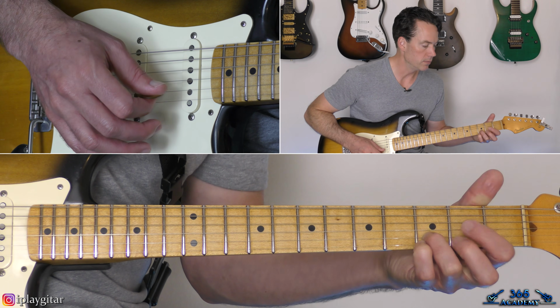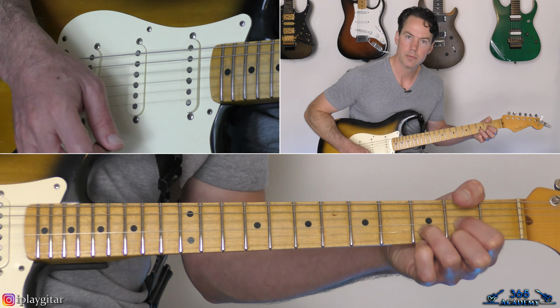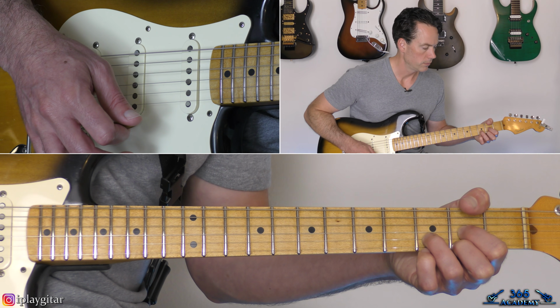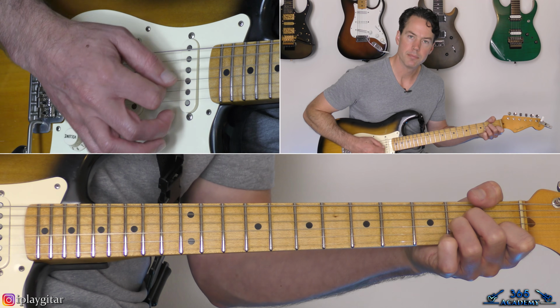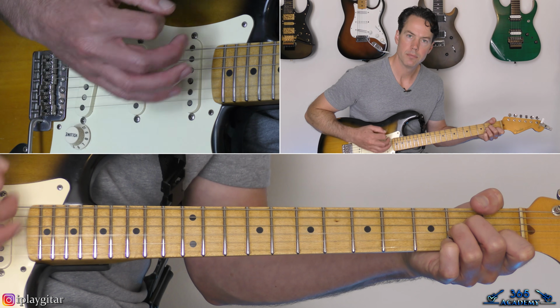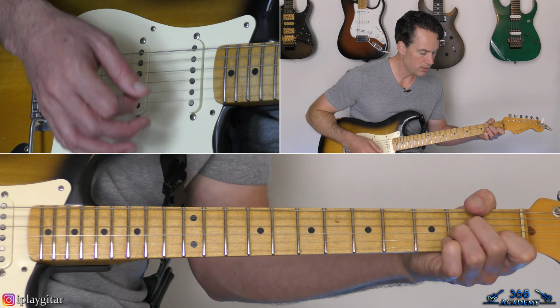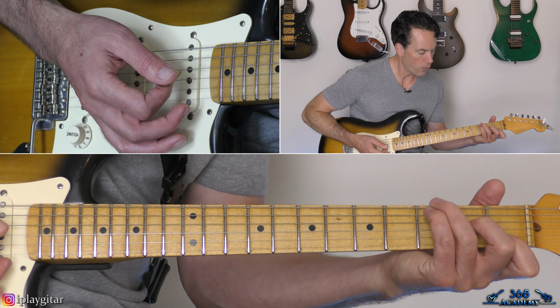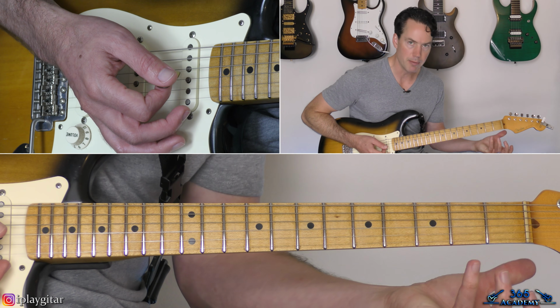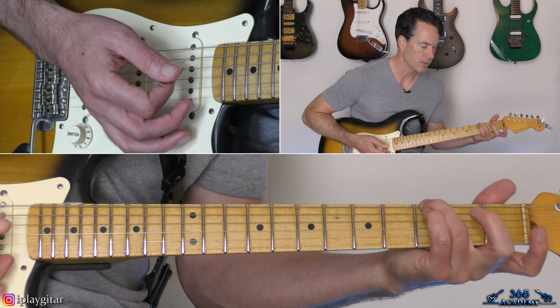From there, we're going to go to a regular D major chord, then an A minor. And then the 4th chord is going to be a C major chord, but with a 5th in the bass.